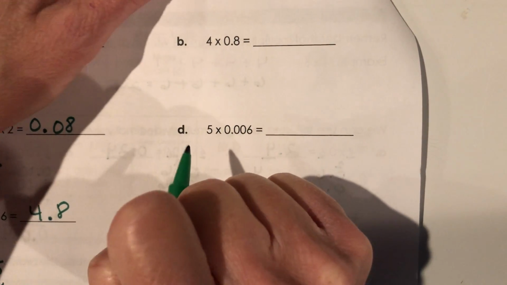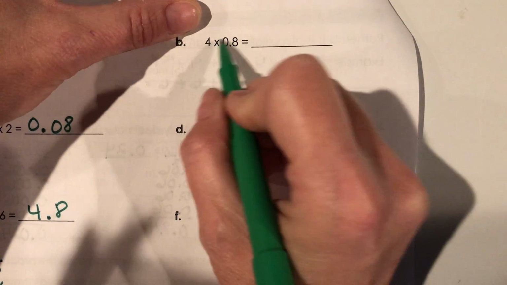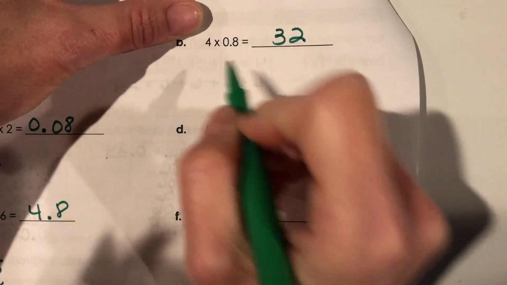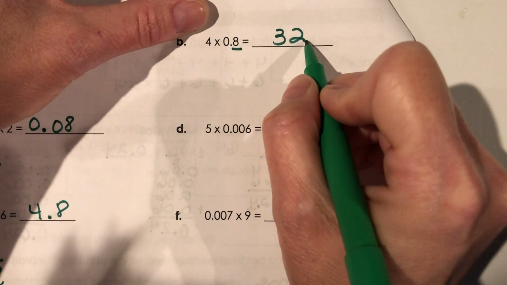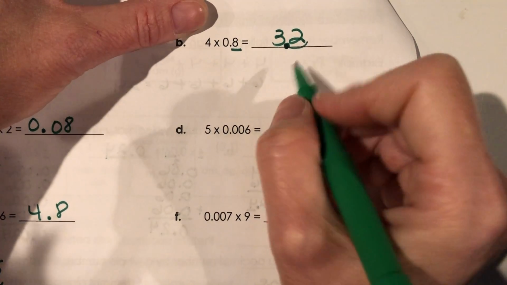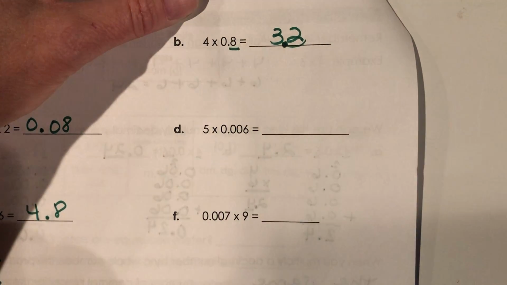All right, welcome back. For this, I would do 4 times 8 is 32. There's 1 digit to the right, so that means I need to move this 1 digit to the right. So 3.2 should be your final answer.